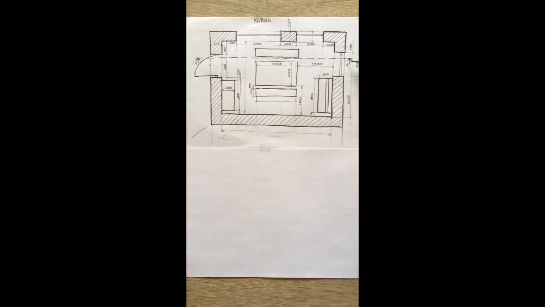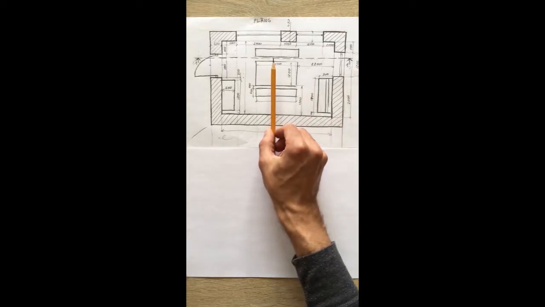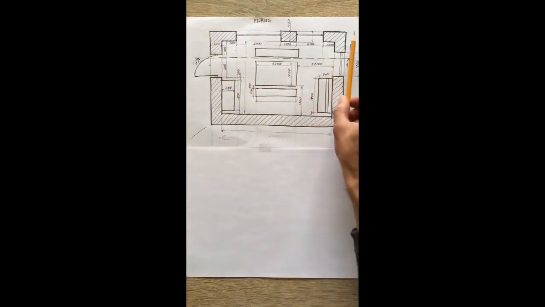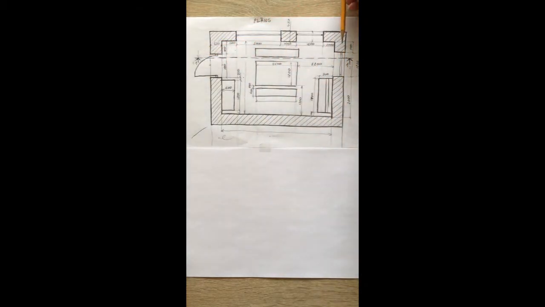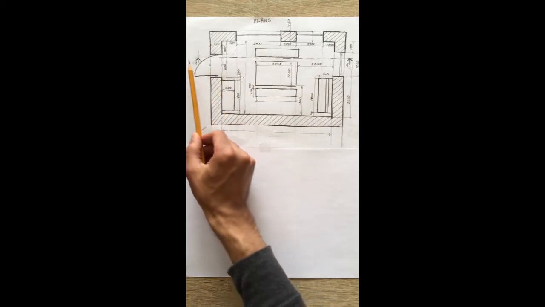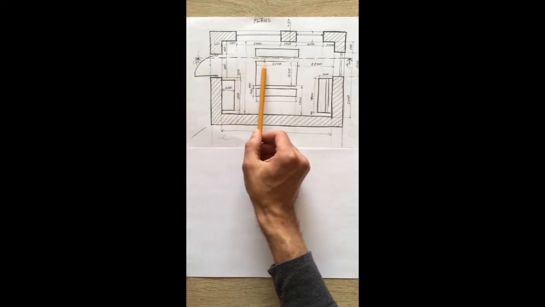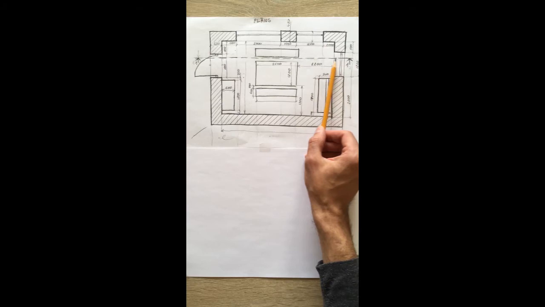What is also very important is that this arrow shows the direction of our future section. If we put our arrow here, we will be looking from that side to this part of our room. If we put our arrow from that side, we will look from that side to this part of our room. So in that case, we are cutting through the doors, through our room and through this window.